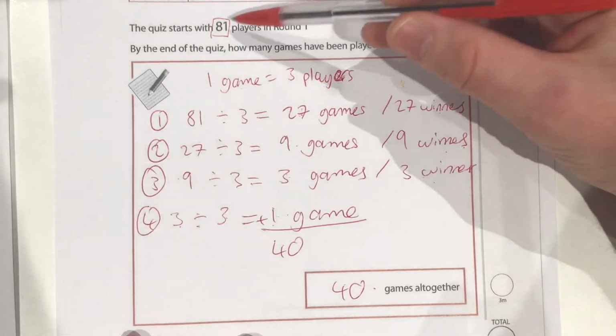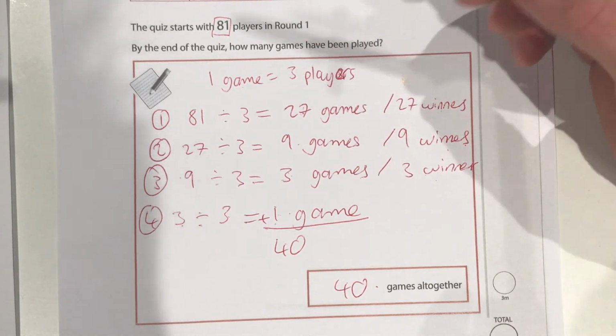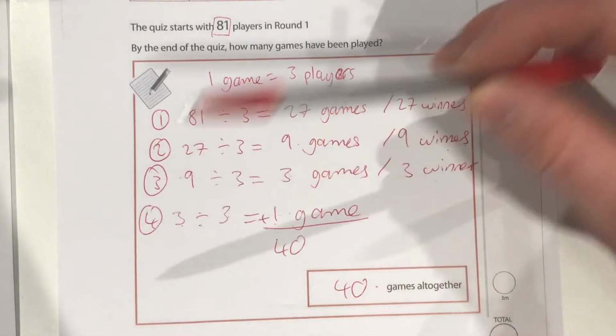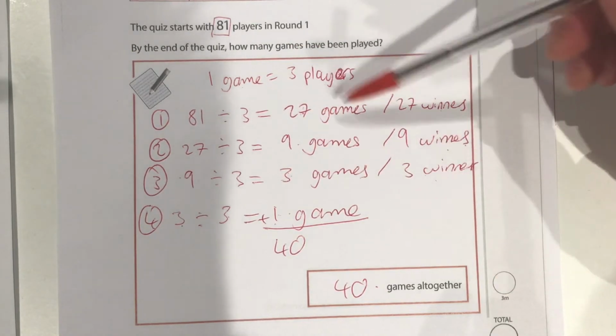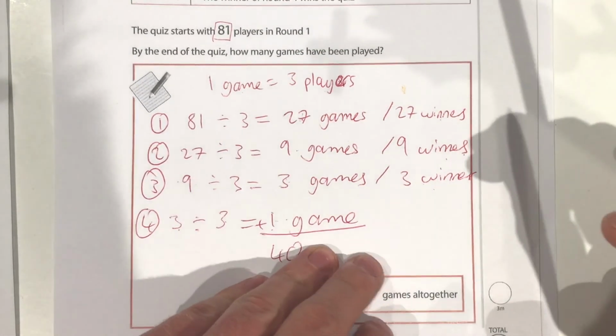Now, if you've tried to divide 81 by 3, you get a mark. And then your second mark is for dividing by 3 for the next couple of rounds, and your third mark is for the answer of 40 games altogether. And that's us complete.